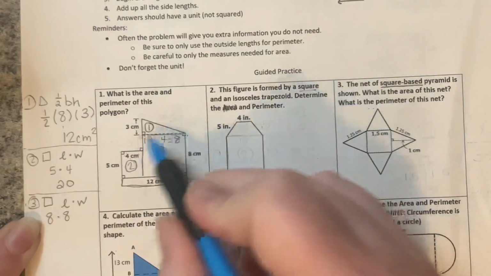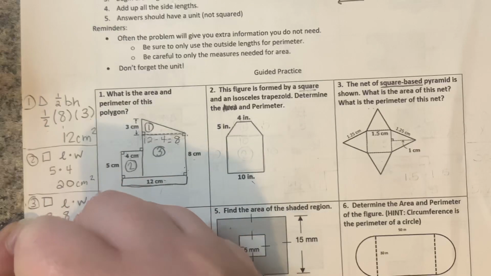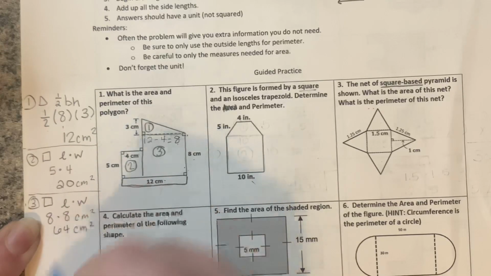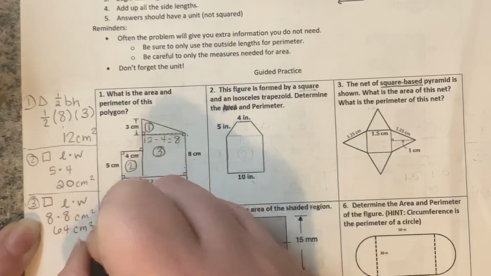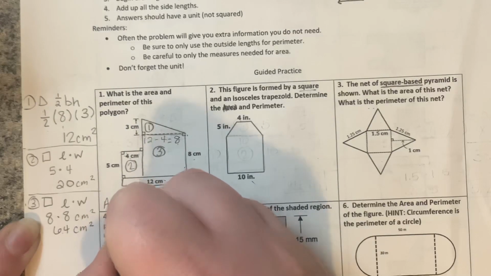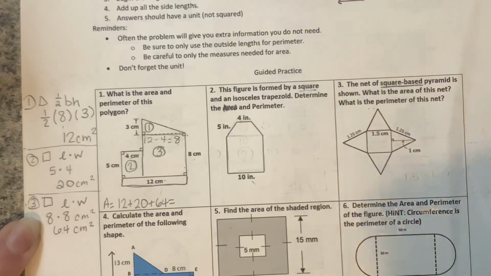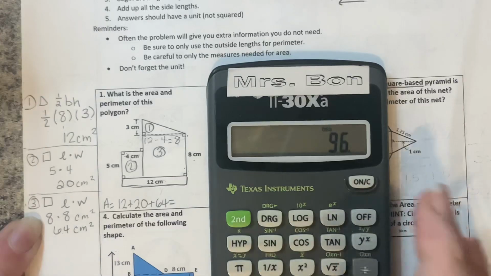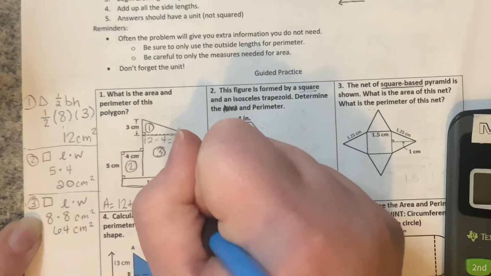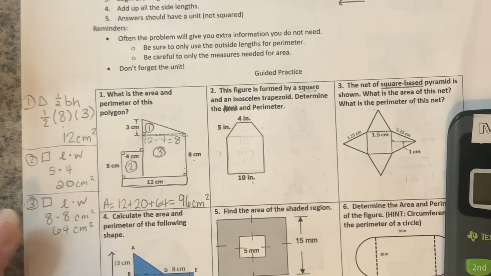All right, so now that we've got our 3 areas, don't forget your units. Now we're going to add up those 3 areas. So we're going to do 64 plus 20 plus 12. So over here, I'm going to write A equals 12 plus 20 plus 64. I'm going to finally grab my calculator because this is the first time I'm using my calculator, and type in 12 plus 20 plus 64. And I'm going to get 96 as my total combined area. That's 96 centimeters squared. Now let's go ahead and find the perimeter.